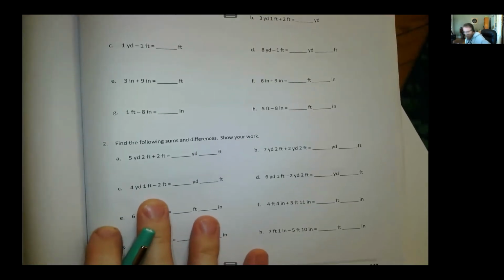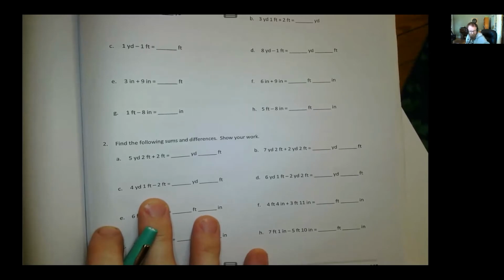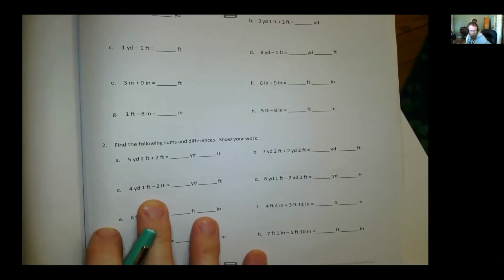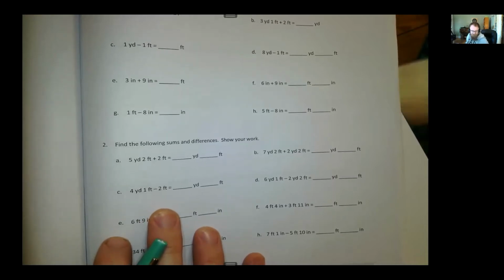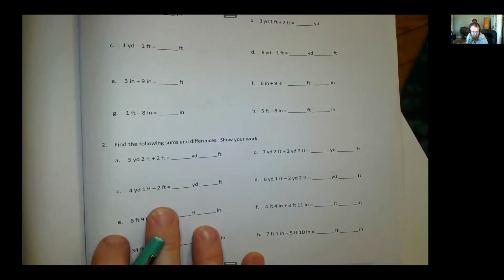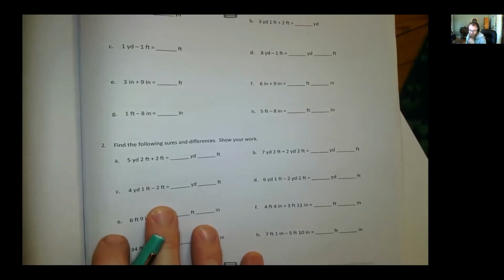Determine the following sums and differences. Show your work. So think, right, let's get it straight in our head. Sums we're adding, differences we're subtracting. A lot of information in that short sentence about what we're going to be doing. You need to keep that in mind while you're working.